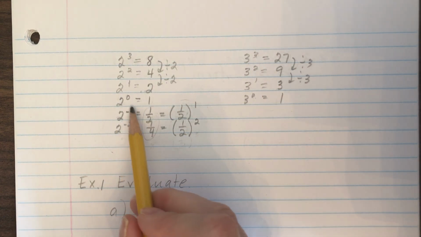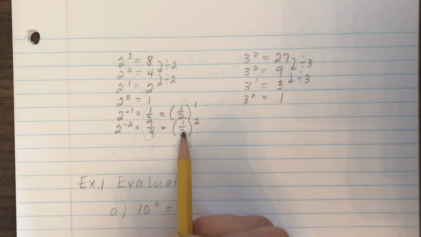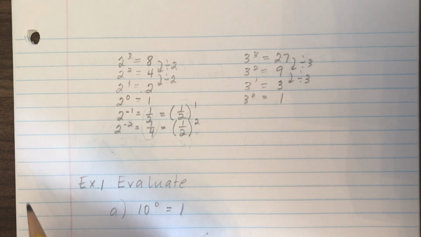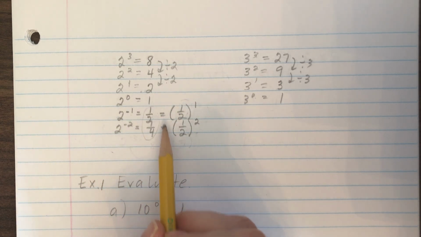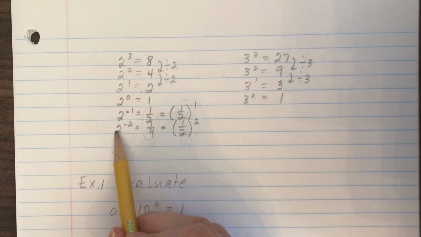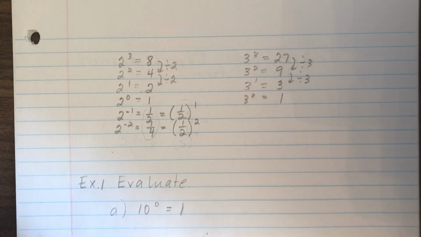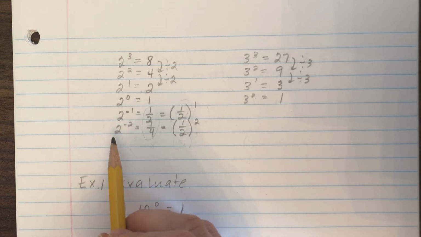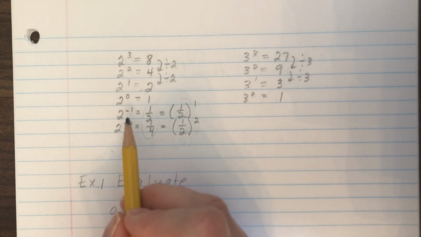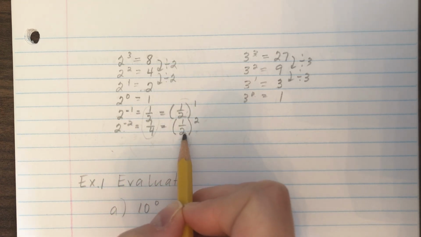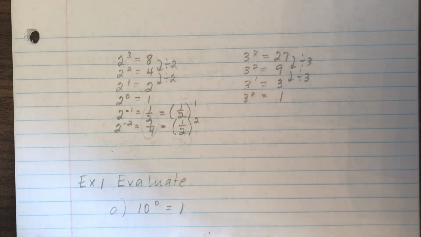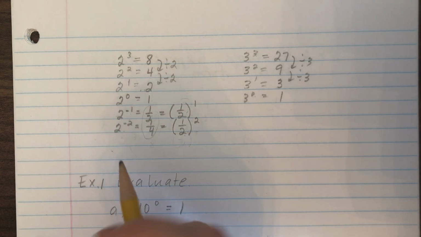So what we see here is that powers with negative exponents really represent fractions, and we don't like writing fractions, so we utilize negative exponents a lot when we're writing out expressions. But to evaluate without a calculator, we need to rewrite powers with negative exponents using positive exponents. So that's going to be what we need to be able to do in grade 11.